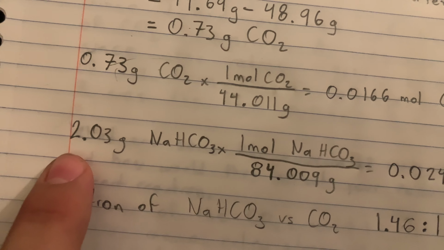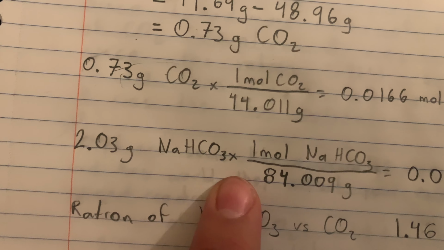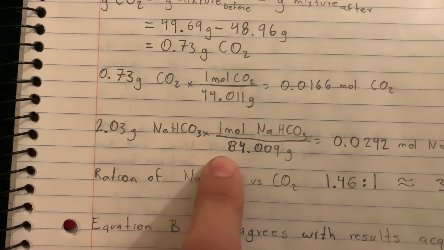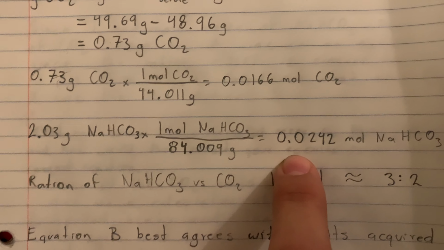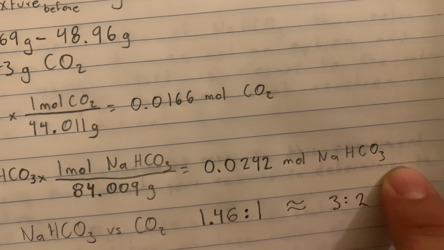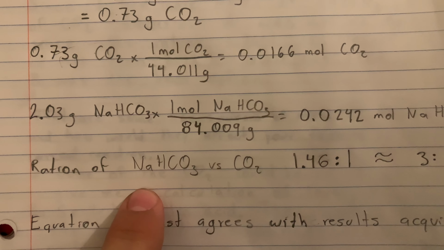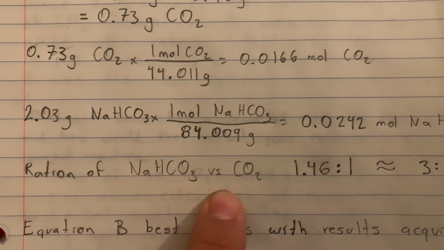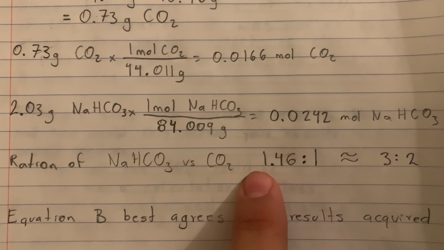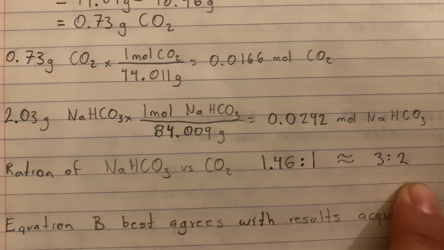And then I did the moles of sodium bicarbonate. This number I just got from the givens right here. I converted to moles, and I got 0.0242 moles of sodium bicarbonate. So I did the ratio of sodium bicarbonate versus carbon dioxide. So I got 1.46, which was roughly 3 to 2.